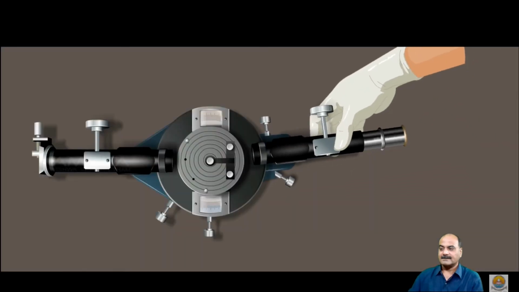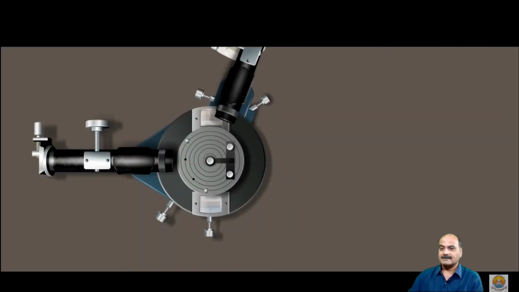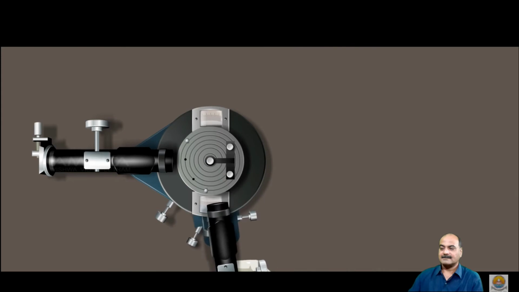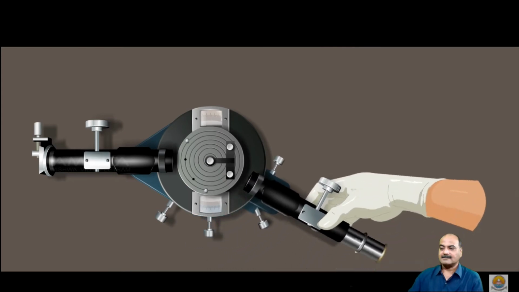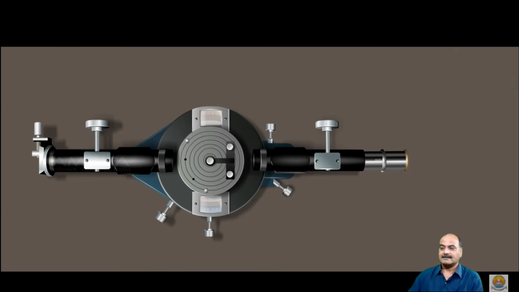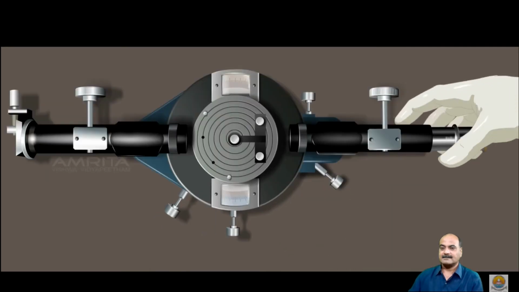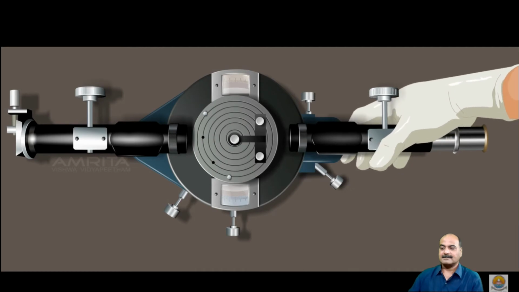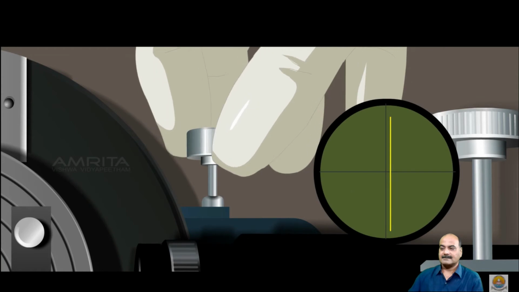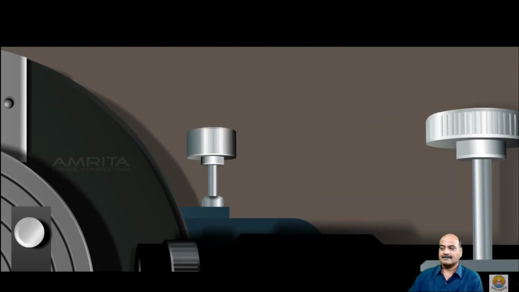There are two adjusting screws for the telescope, one for fixing the telescope and the other for fine adjustment of the telescope. The telescope can be freely moved before tightening the telescope fixing screw. Tighten the telescope fixing screw, then it will not move from that position. Rotate the fine adjustment screw and make the cross wire coincide with the slit.